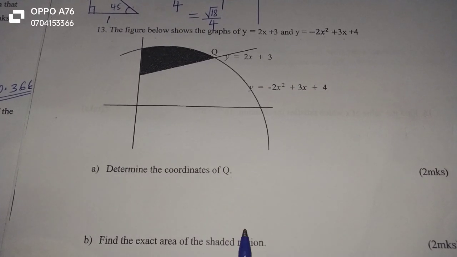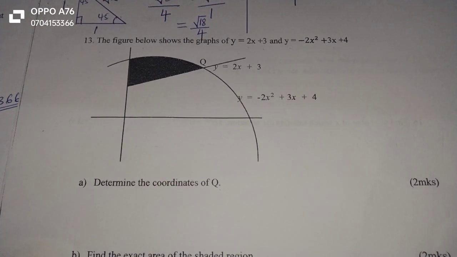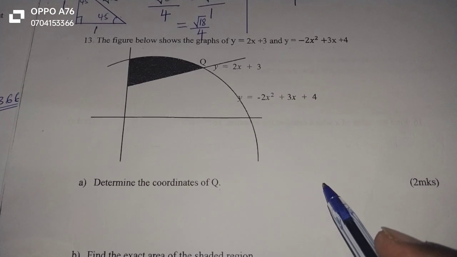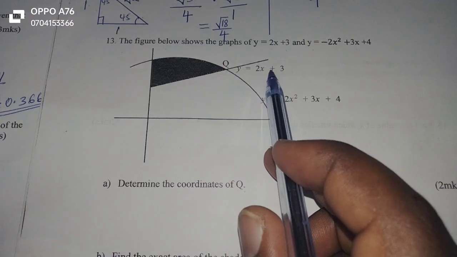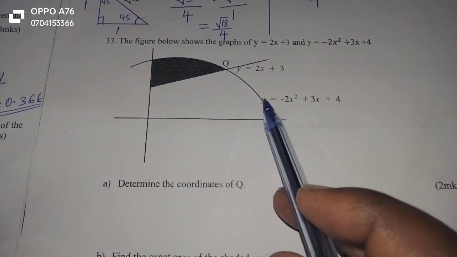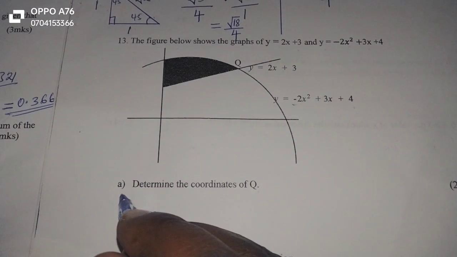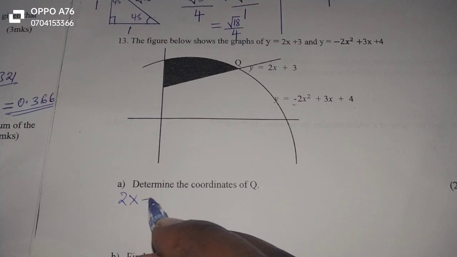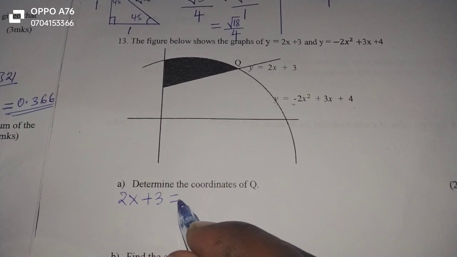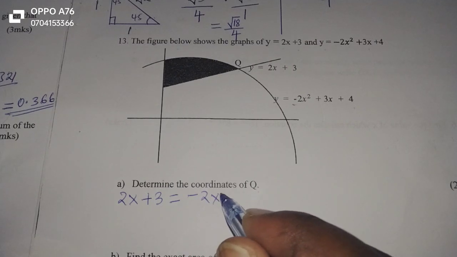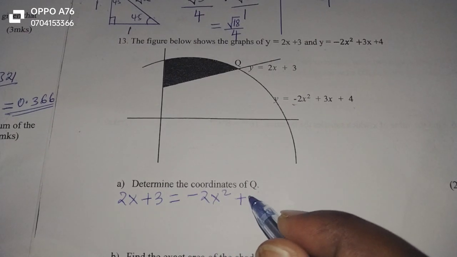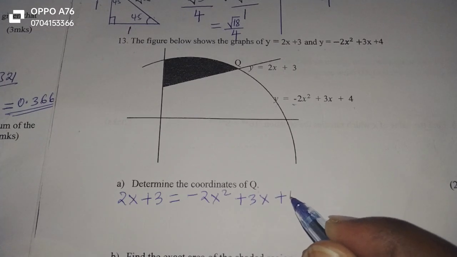This is going to be, because it's a point of intersection, then the two equations are going to be solved simultaneously. And for us to solve simultaneously, we can even use what we call the substitution method, whereby y has been expressed already. So in the second equation where there is y, we put 2x plus 3. So the second equation here can be written as, instead of y, we have 2x plus 3. This is equal to negative 2x squared plus 3x plus 4.